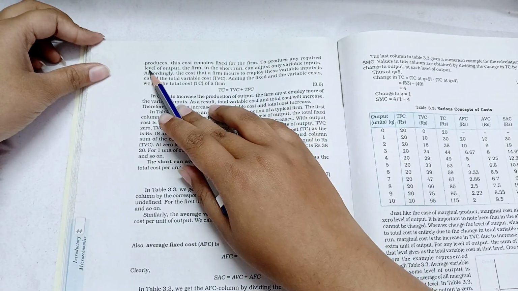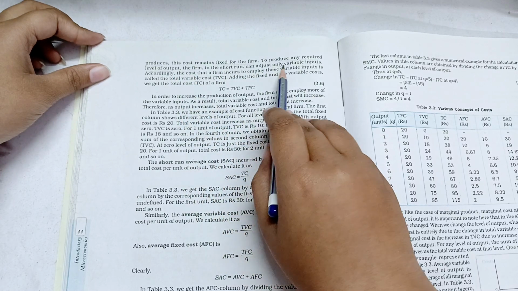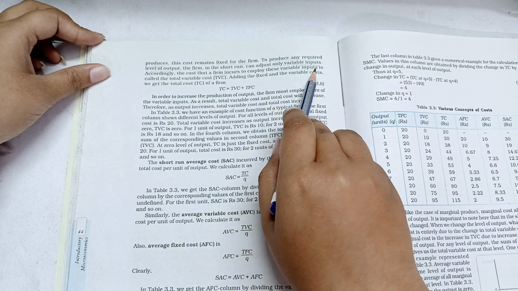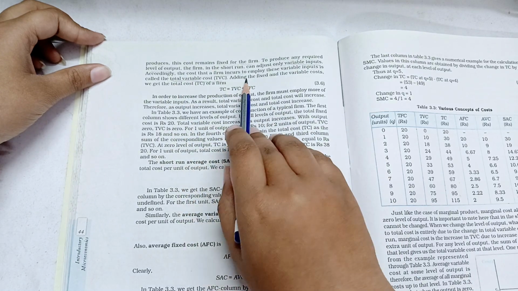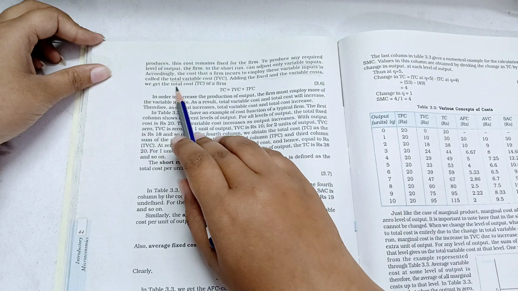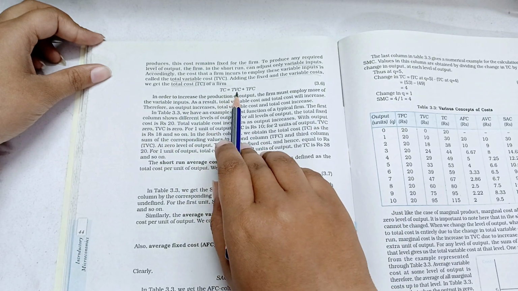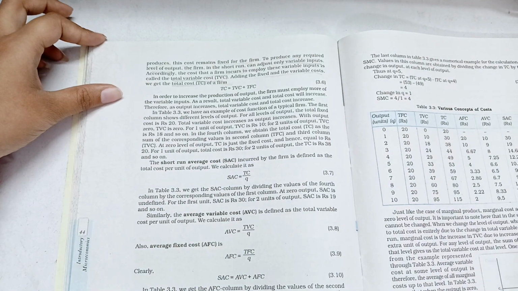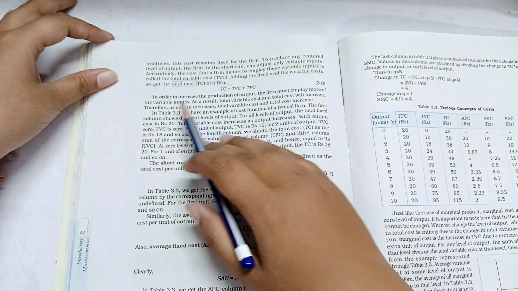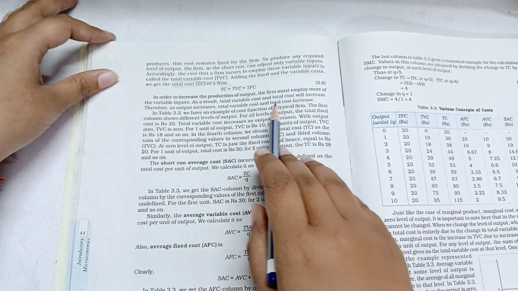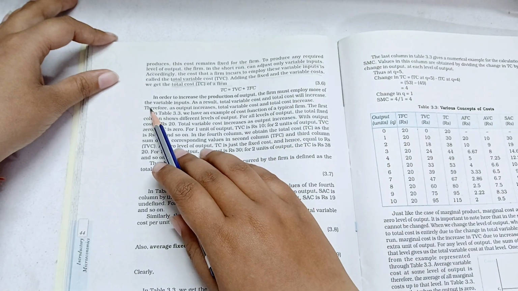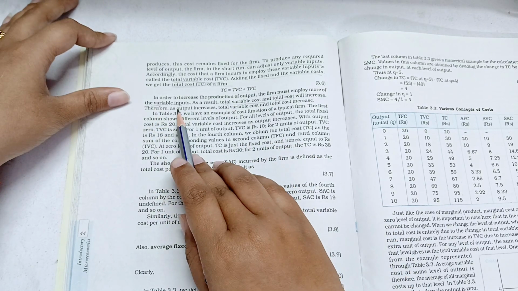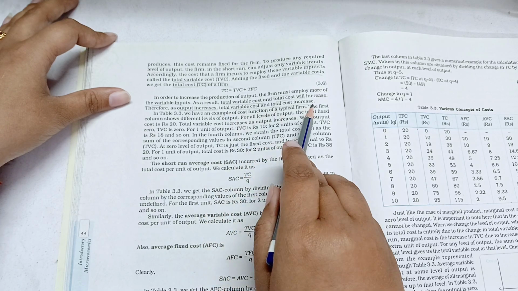To produce any required level of output, the farm in the short run can adjust only variable inputs. Accordingly, the cost that a farm incurs to employ these variable inputs is called the total variable cost. Adding the fixed and the variable cost, we get the total cost of a farm. TC equals TVC plus TFC. In order to increase the production of output, the farm must employ more of the variable inputs. As a result, total variable cost and total cost will increase. Therefore, as output increases, total variable cost and total cost increase.